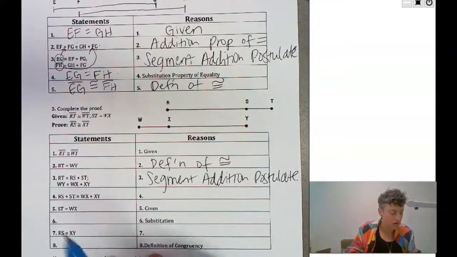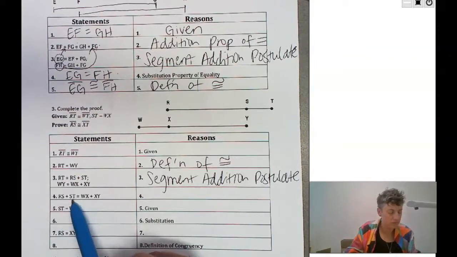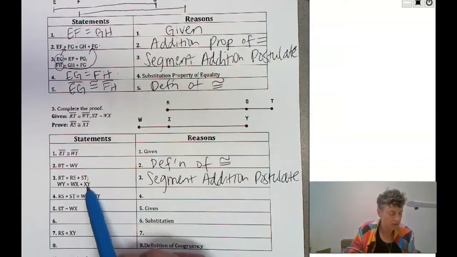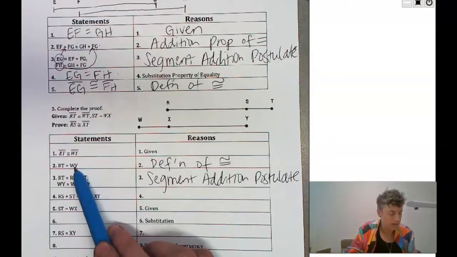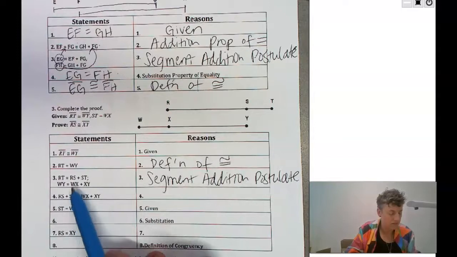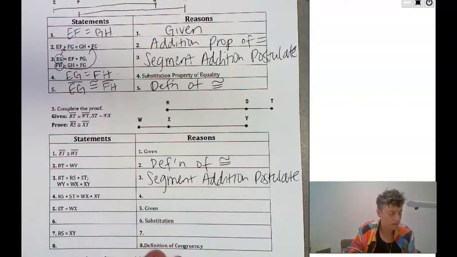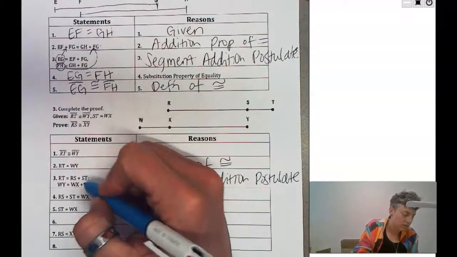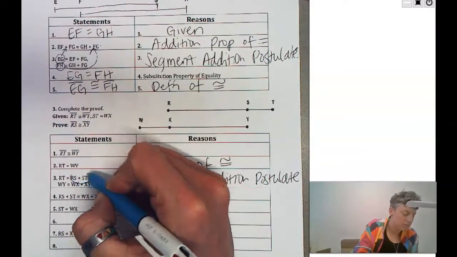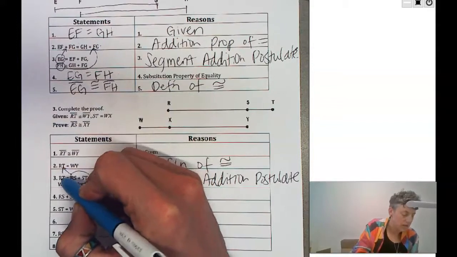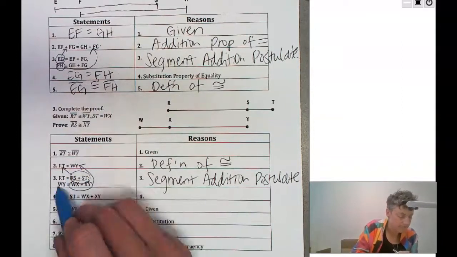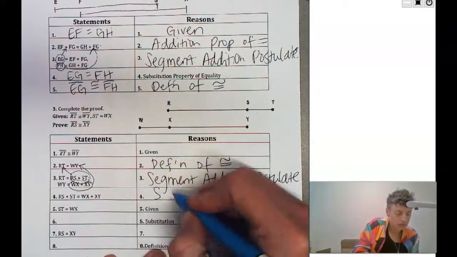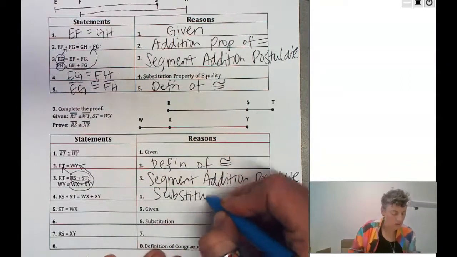So then why is RS plus ST equal to WX plus XY? Well, I see WX plus XY over here, and that's equal to WY, which is up here. And RS plus ST is here, which is equal to RT, which is up here. Oh, so they substituted. Instead of RT equals WY, they put that RS plus ST in here because those are equal, and WX plus XY up here because those are equal. So we did some substitution. Cool. Great.